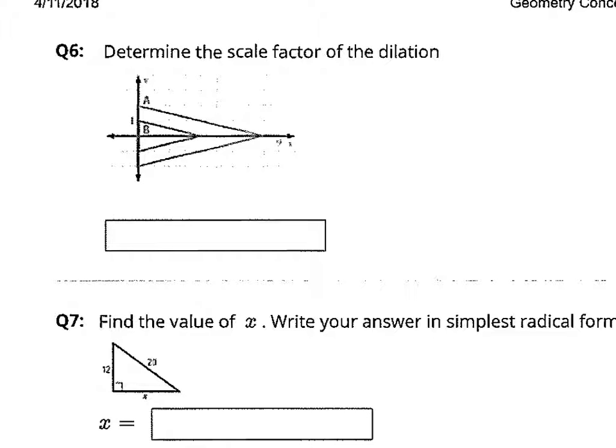Okay, question number 6. Again, we're describing the dilation. This time A to B, it's getting smaller. You see A is 5 units, whereas B is 2. So again, write it A to B as a fraction.